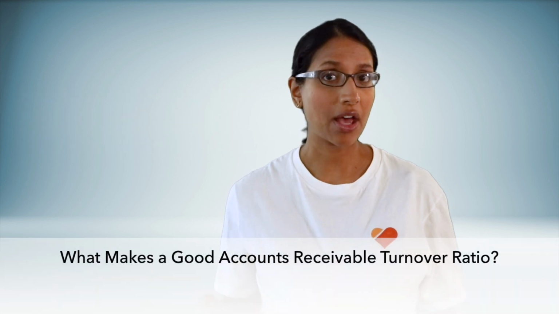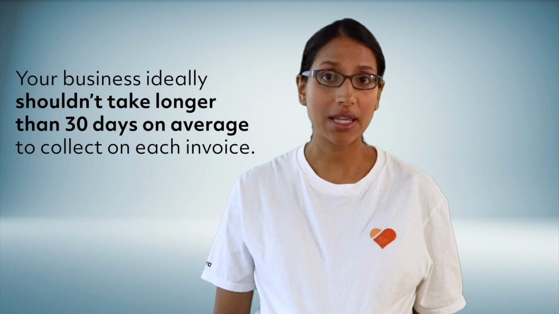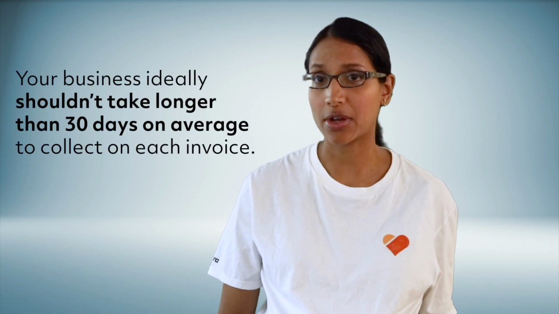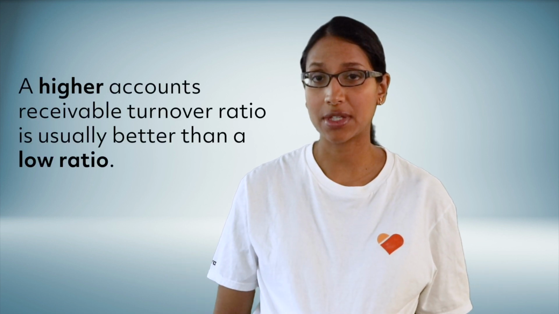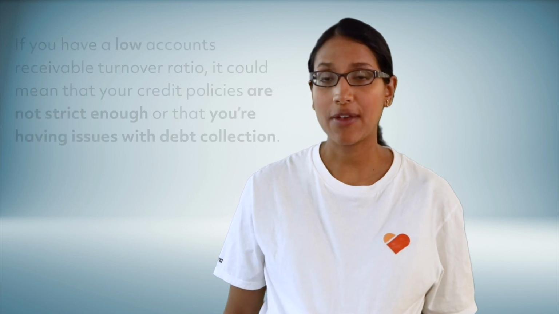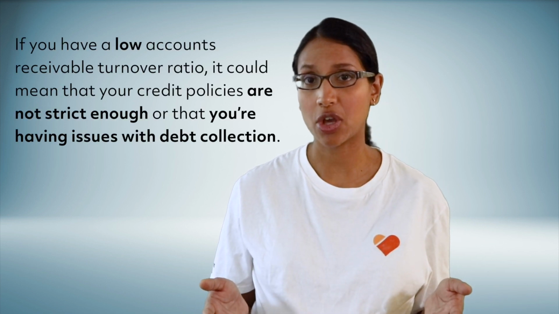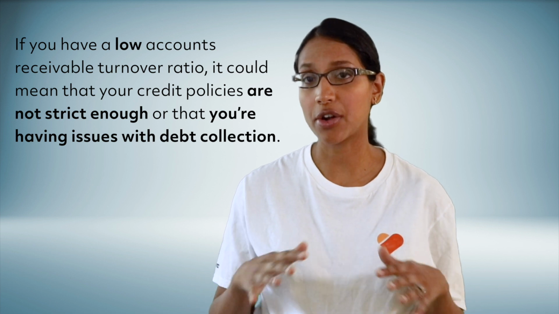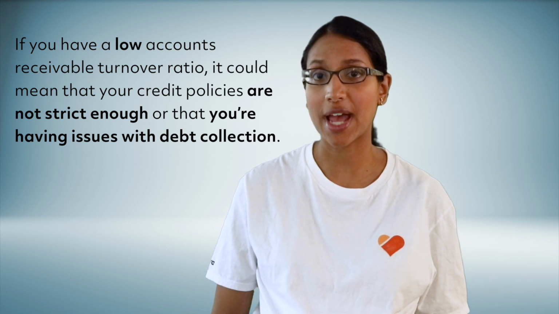So what makes a good accounts receivable turnover ratio? Ideally, your business shouldn't take longer than 30 days on average to collect on each invoice. The ideal amount of time, of course, could differ based on industry and the stage of your business's growth, but in general, a higher accounts receivable turnover ratio is usually better than a low ratio. A business with a high accounts receivable turnover ratio tends to have stricter credit policies and is more efficient at credit collection. If you have a low accounts receivable turnover ratio, it usually means that your credit policies are not strict enough or that you're having issues with debt collection.